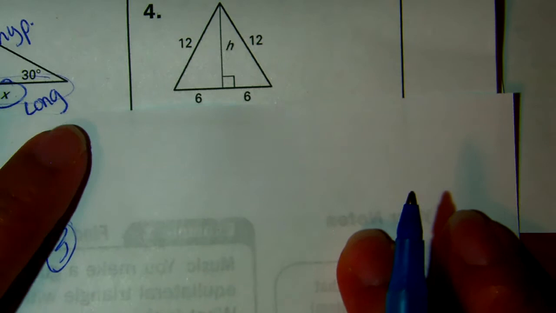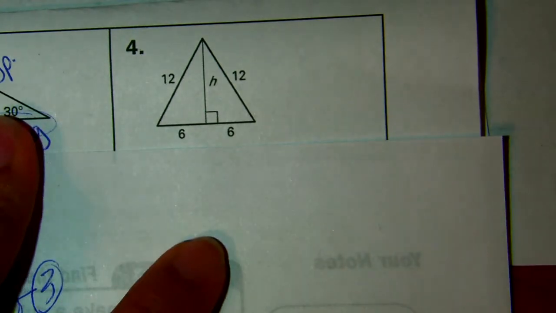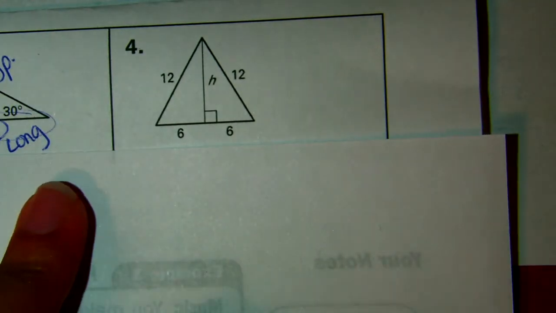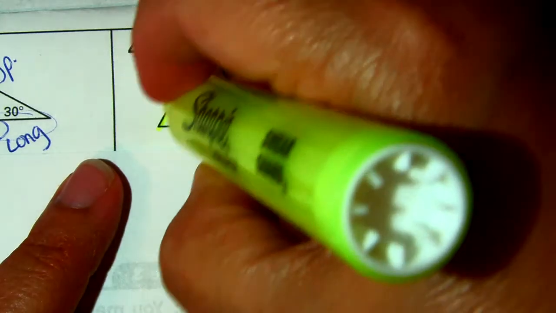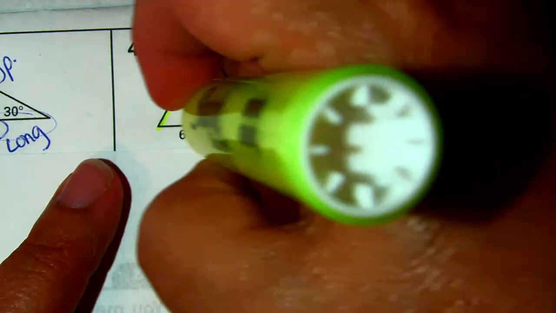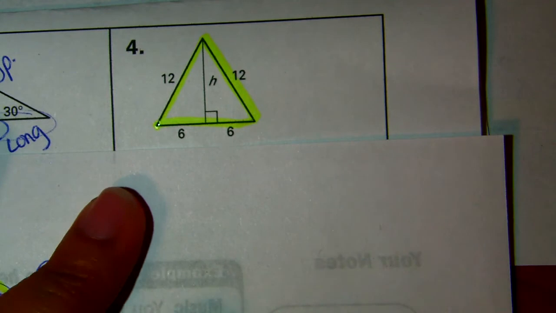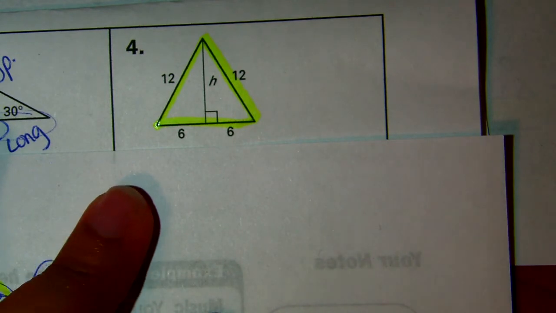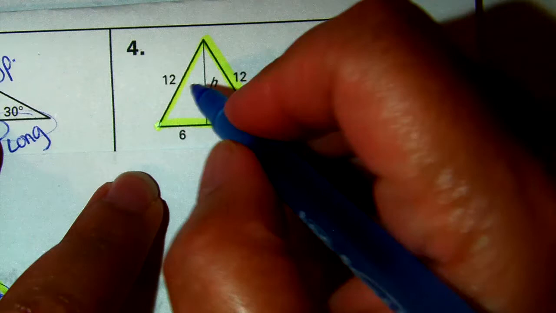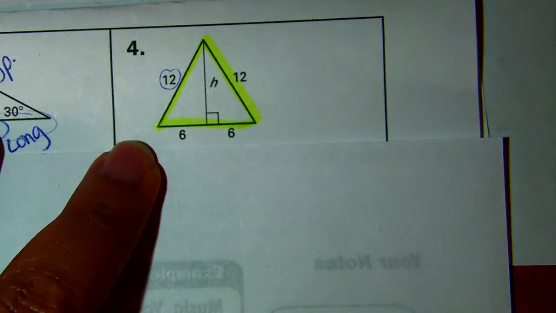This is our last example of these special triangles. And I want you to look at this triangle right here. If you have a colored pencil or a highlighter, I want you to look at this triangle carefully. Look at the sides, the 3 sides. This side measures 12.